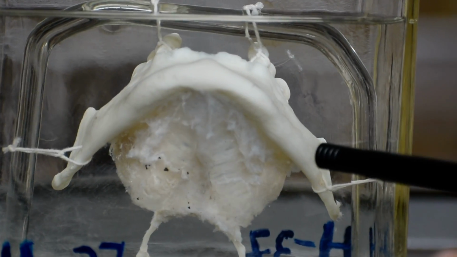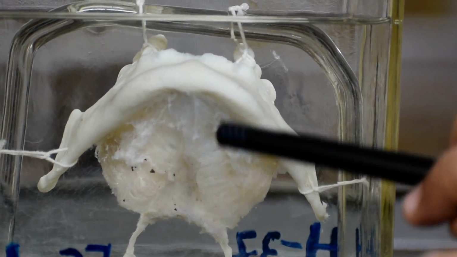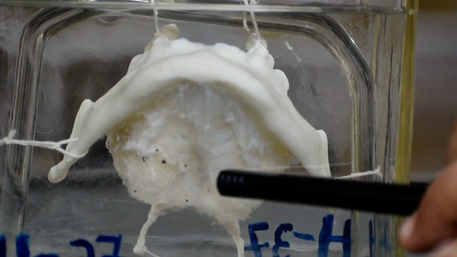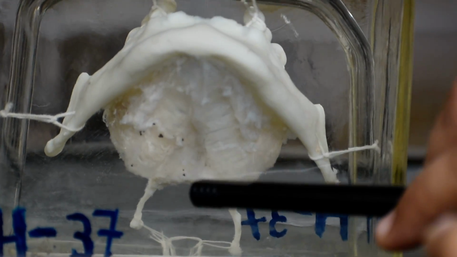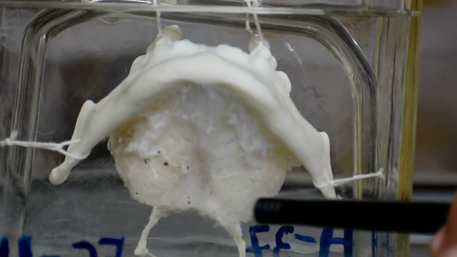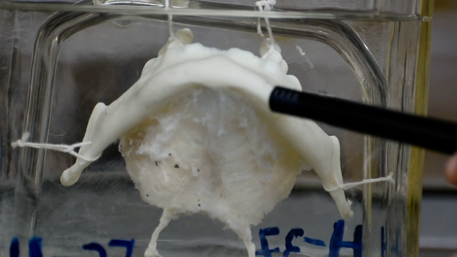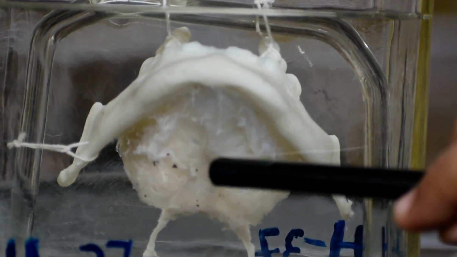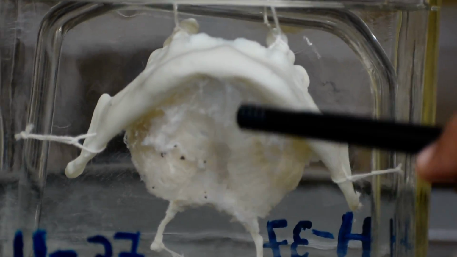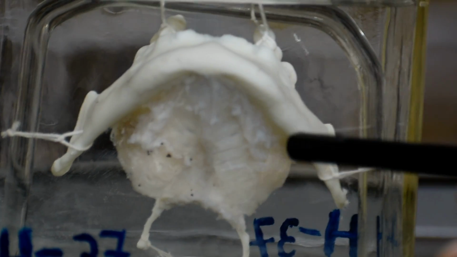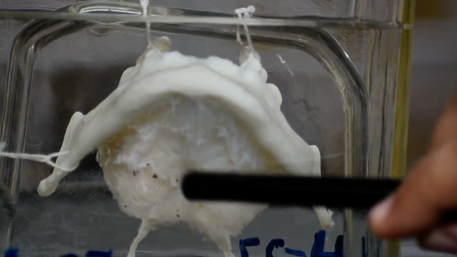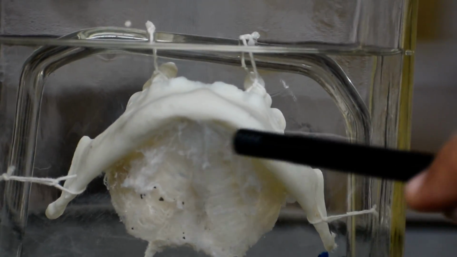Mylohyoid line of the mandible. Then insertion into the median raphe of the mylohyoid, and the lowermost fibers are inserted into the body of the hyoid bone. So these fibers from the right and left side will form a median raphe like section, and they will form a diaphragm like structure. So this is the mylohyoid muscle.